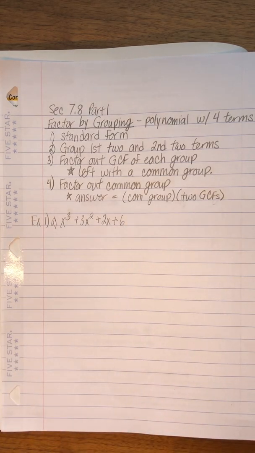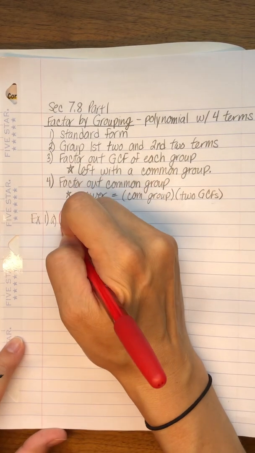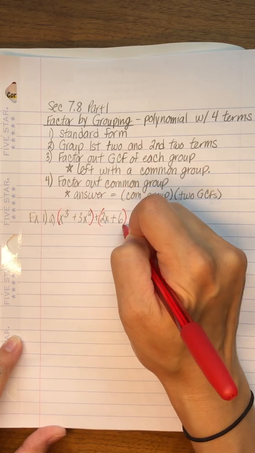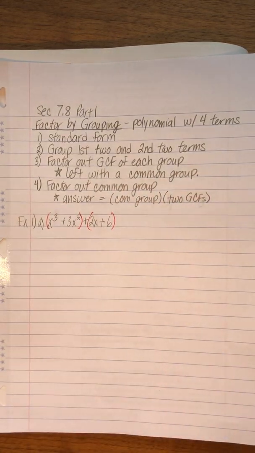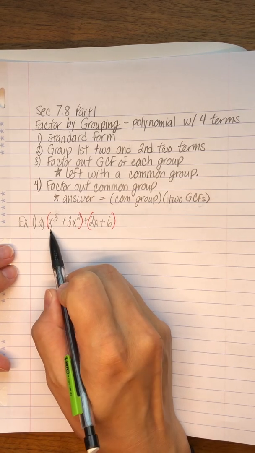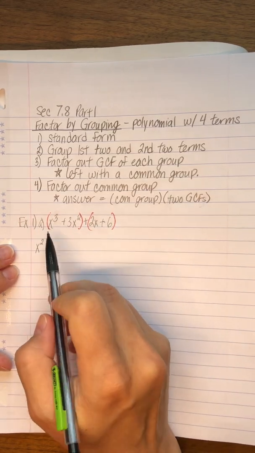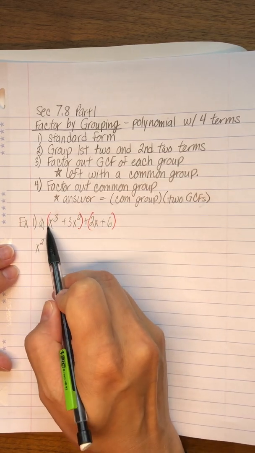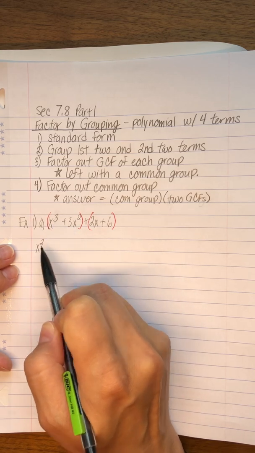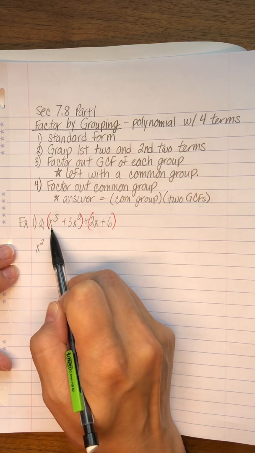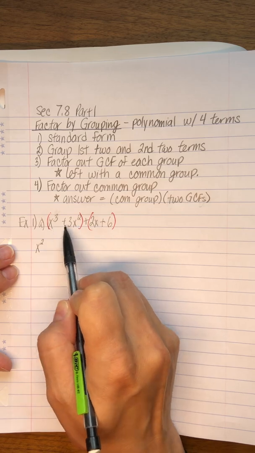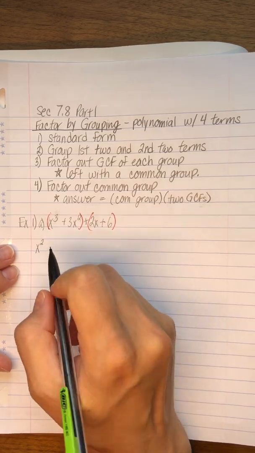Next, we're going to group our terms. I'm going to group the first two together and group the second two together, and I'm just using parentheses to group them. Let's find the GCF of each group. So in the first two terms, our GCF is going to be x squared. Notice how the number in front of here is just a 1. So it would be 1 and 3, so it would be 1. And remember, for the variables, you're picking the smaller exponent. That's going to be x squared.